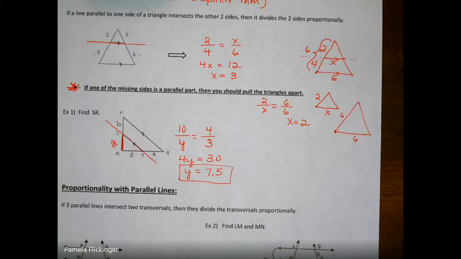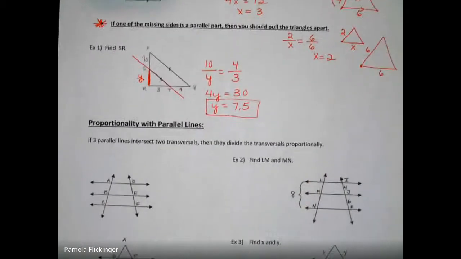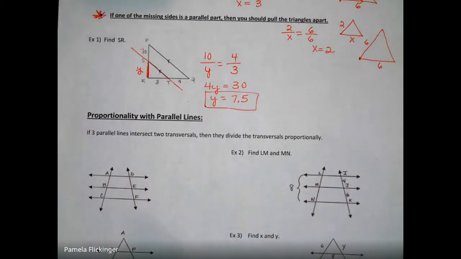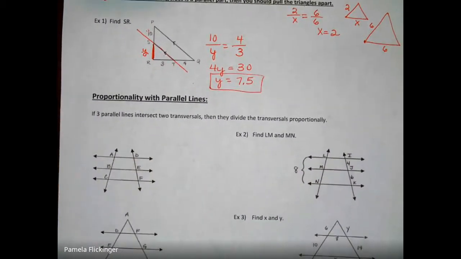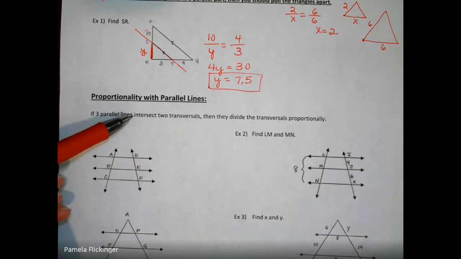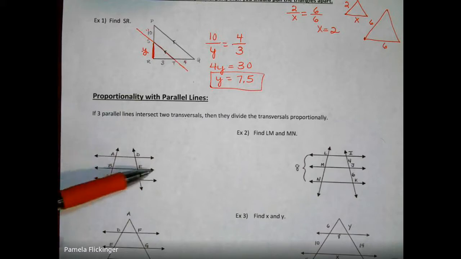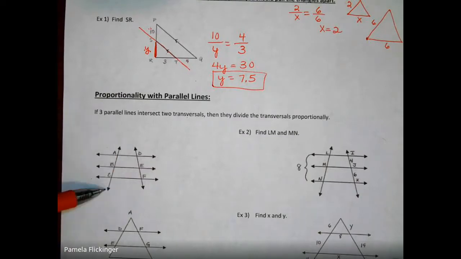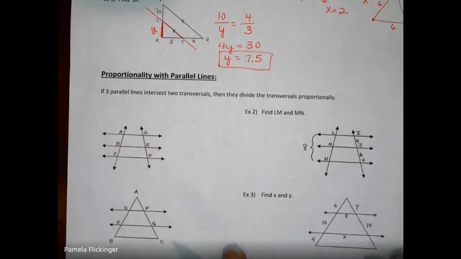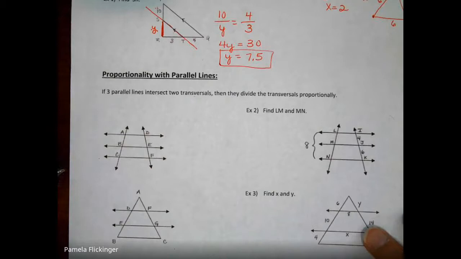Now, you might not have a triangle, so to speak, but 3 parallel lines can intersect your 2 transversals, and the same thing happens. The sides will get divided up proportionally. So in this picture, there are tons of proportions we could write.